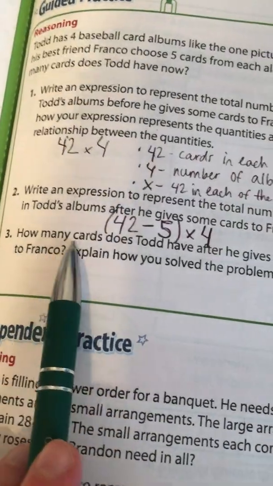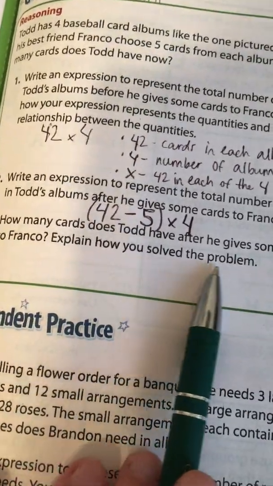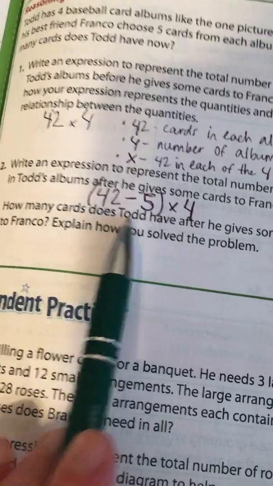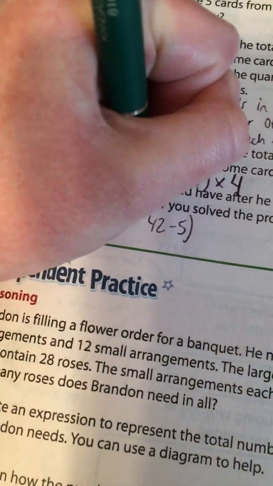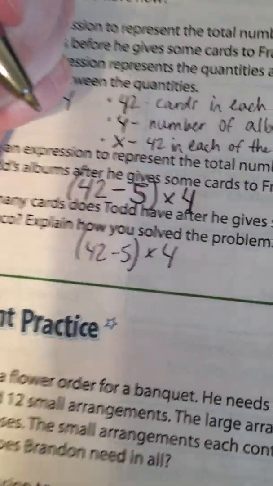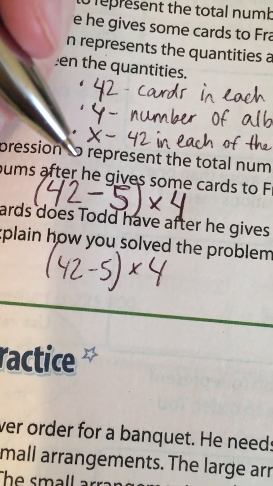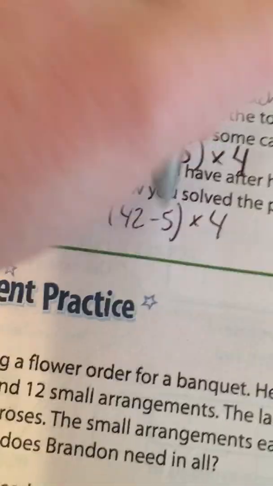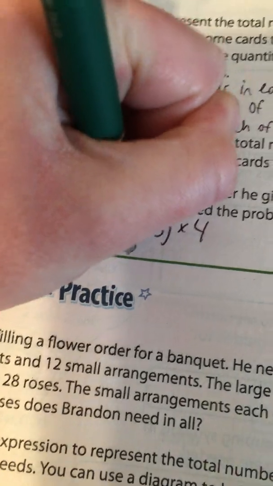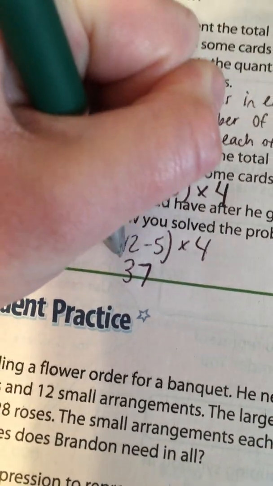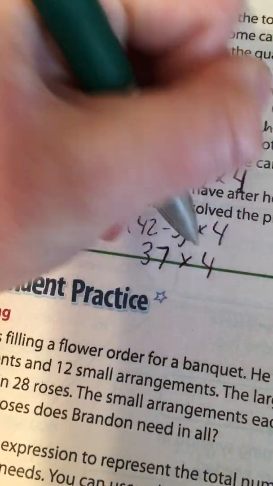And then finally, how many cards does Todd have after he gives some cards to Franco? Explain how you solved the problem. So we're going to explain it by solving it. All right? So I'm going to say 42 minus 5 times 4. Okay? And we're going to solve that using the way that we learned in lesson 13-1. So 42 minus 5, you can count that down, and it's 37. Okay, the parentheses are gone because I solved 42 minus 5. And now I just have times 4.